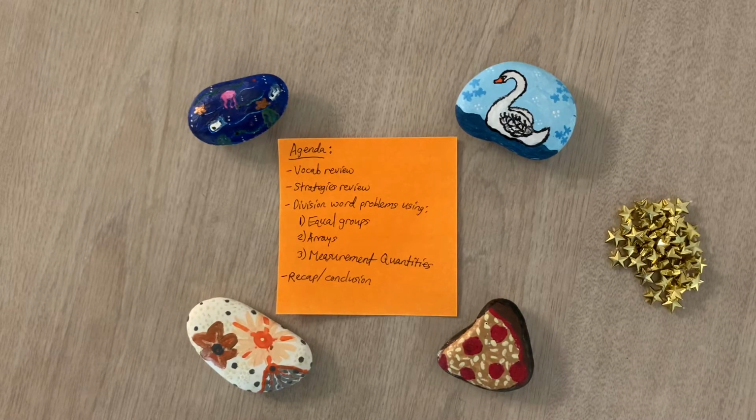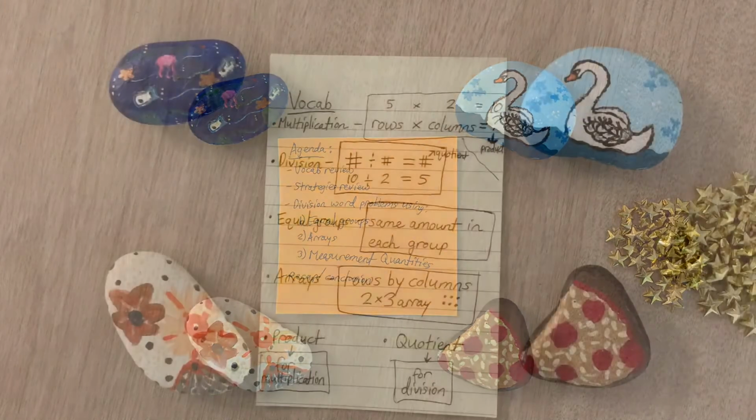After that, we will solve some word problems using division that involve equal groups, arrays, and measurement quantities, such as those found in a recipe. And finally, we will recap and conclude our lesson.